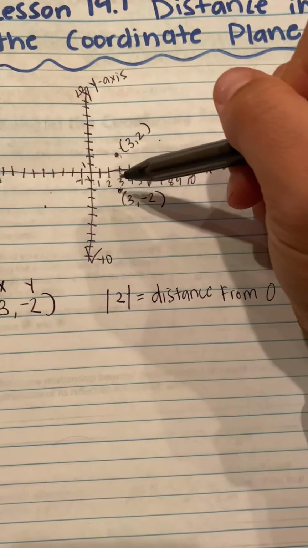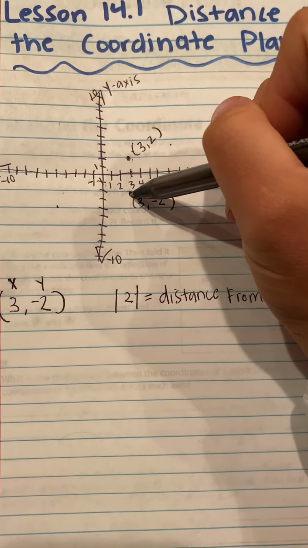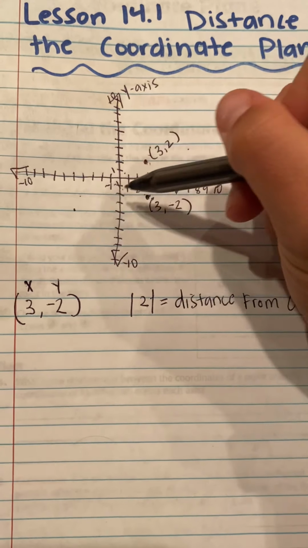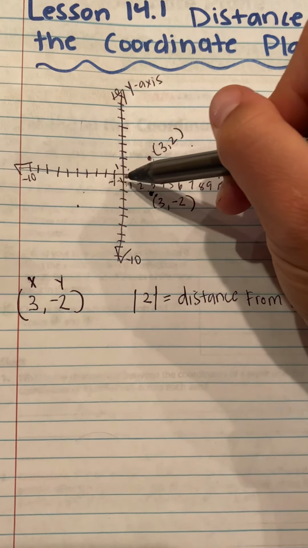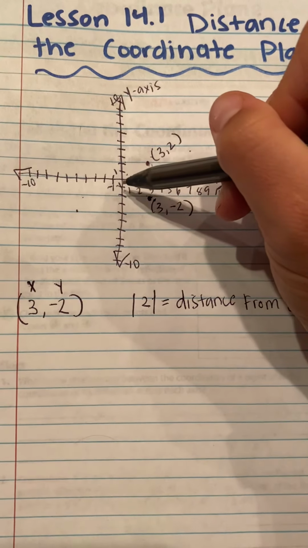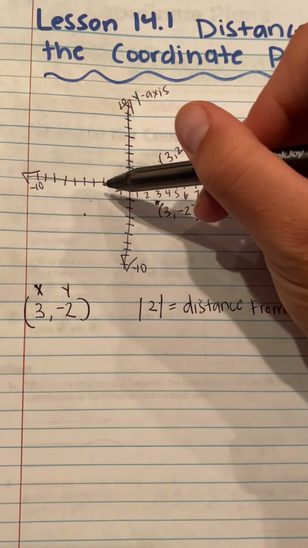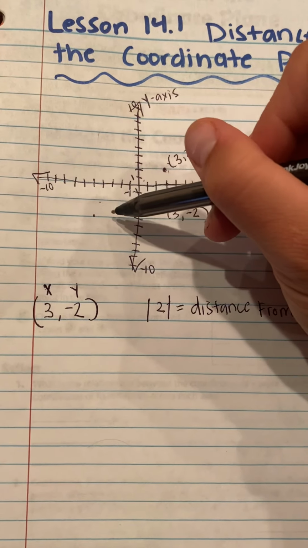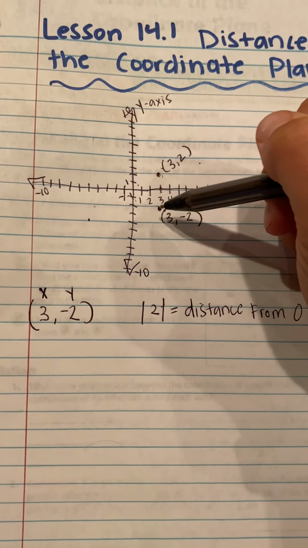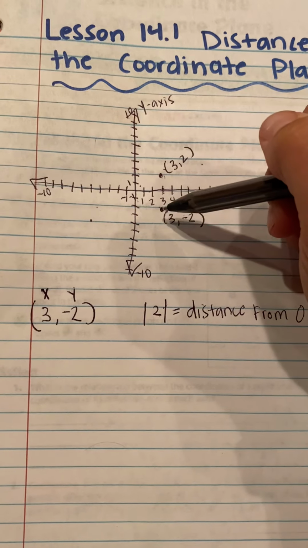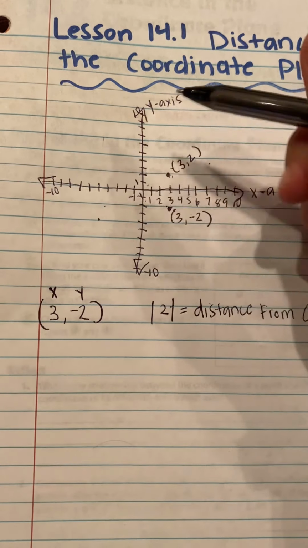So let's think about it. If we went (3, -2), I want to go across this way. So I'm going to say, okay, if it's 3 away from this 0 here, 1, 2, 3, I need to go 1, 2, 3 this way. And then I will still be on the negative 2. I'm not changing my other coordinate. I'm literally doing like a line of symmetry.